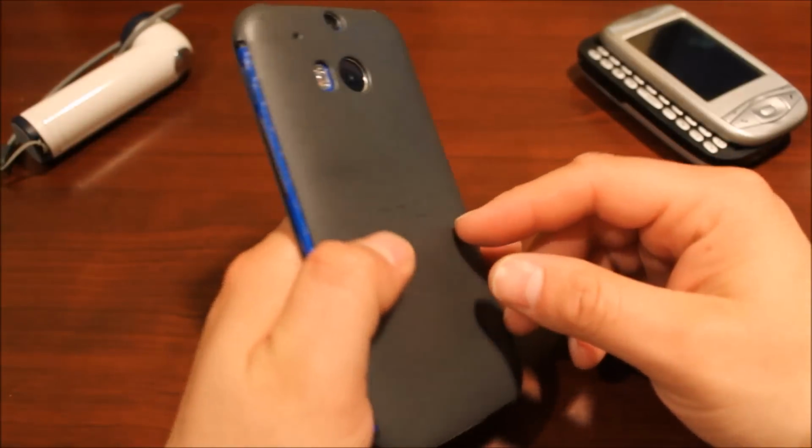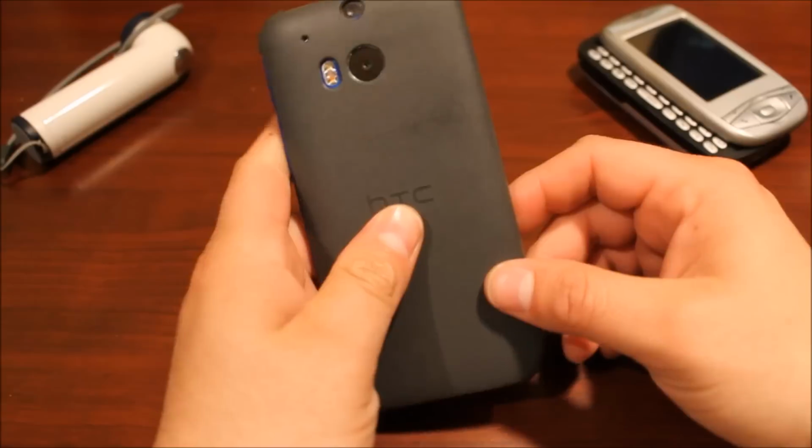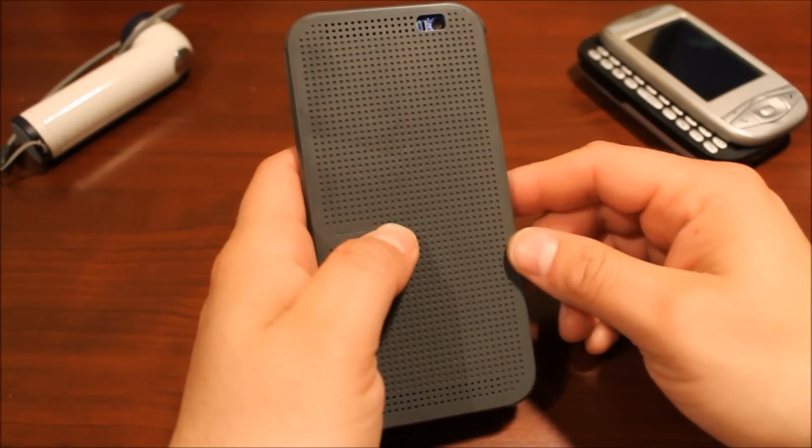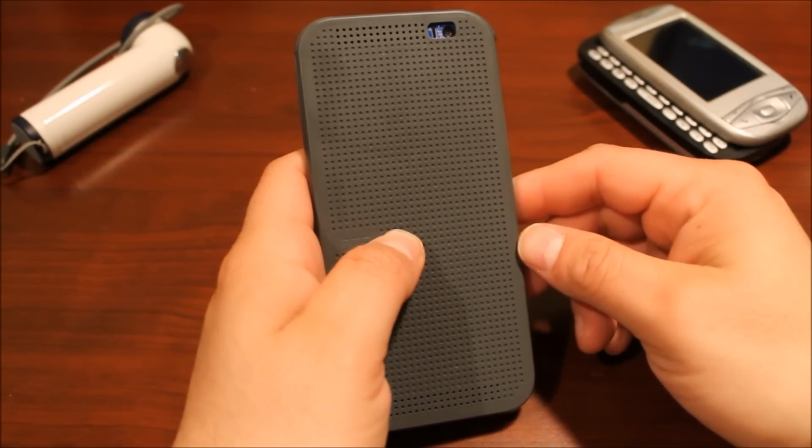And that is a nice look at the HTC Dot View case and app after the latest update.